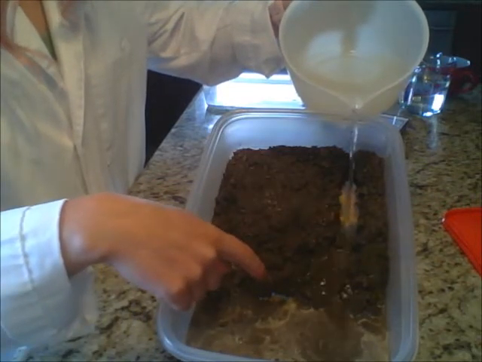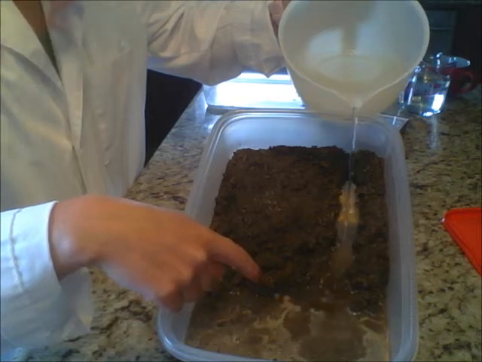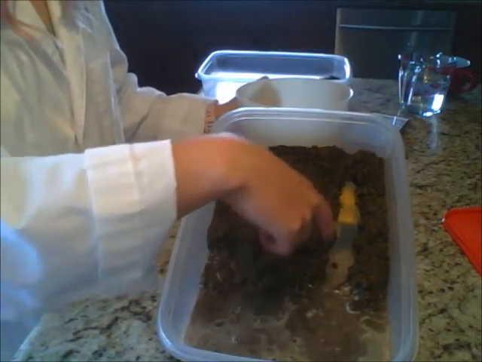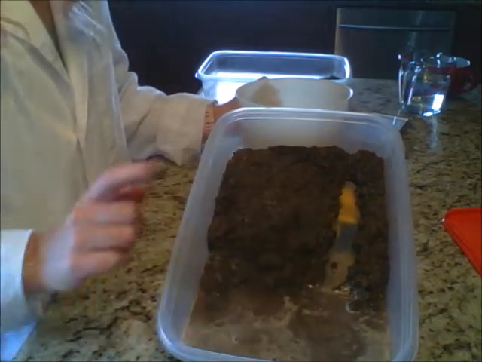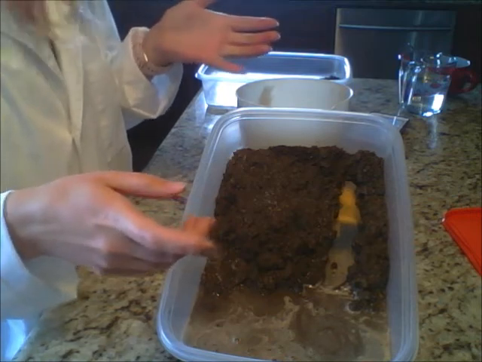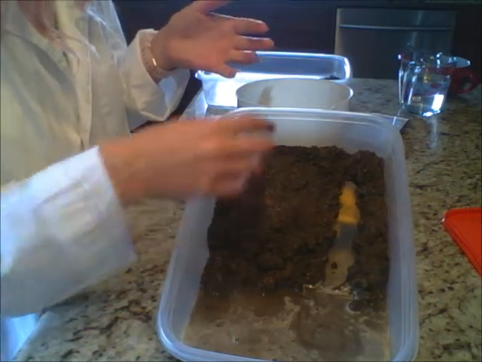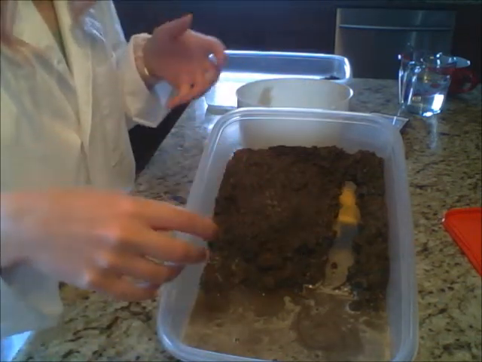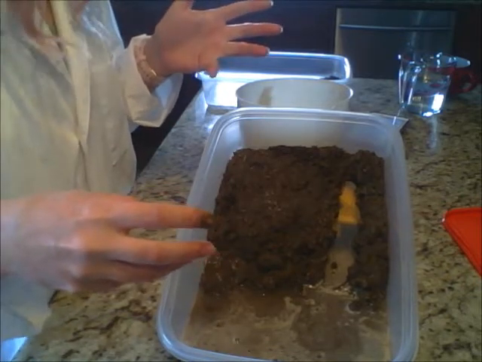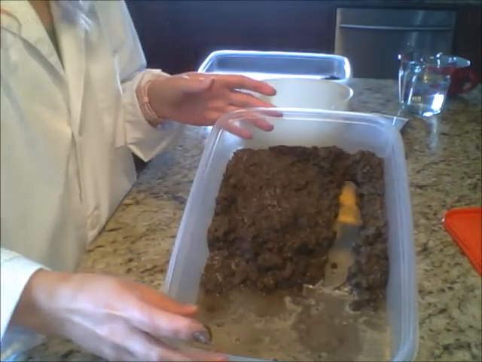So they flow down and they break down into smaller pieces. So you can see that all that sediment has traveled down here now to the bottom of our tray. So that would be like the bedrock in a river that travels down and breaks down into smaller pieces, and we'll see it as sediment. So pretty cool. All right, that was our first one.